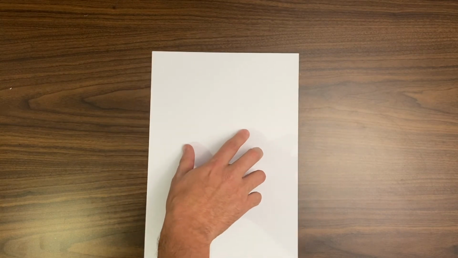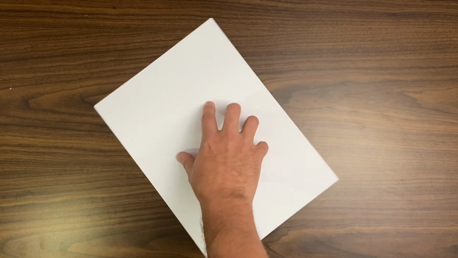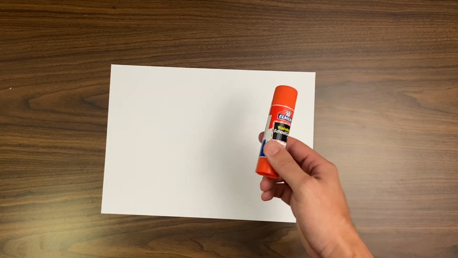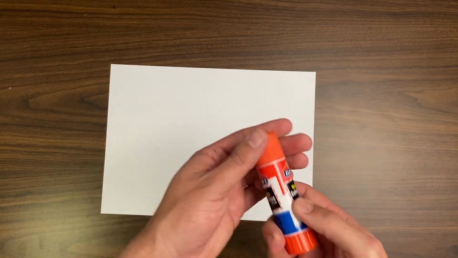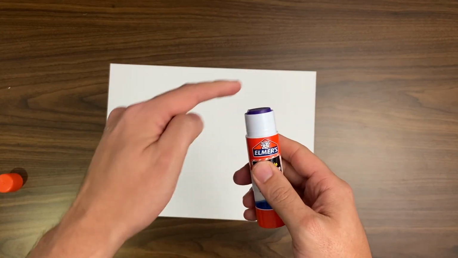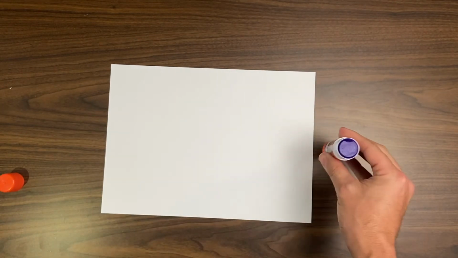If you have your paper this way, again, not correct. So make sure it's facing that way. Now it's time to grab out a glue stick. I've got mine right here. Take off your cap, and it's already up. Glue sticks always come and they're always up a little bit, and that's plenty. We don't need to really even touch it. So I'm gonna put it aside.